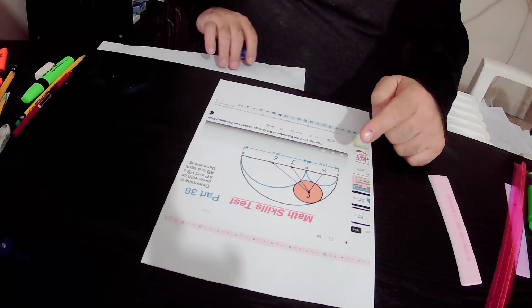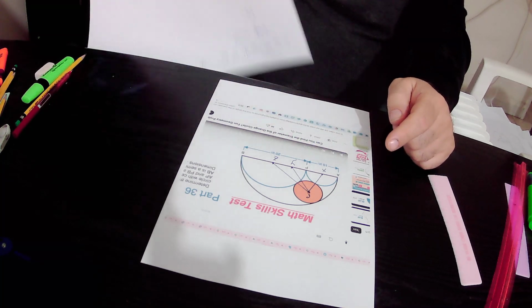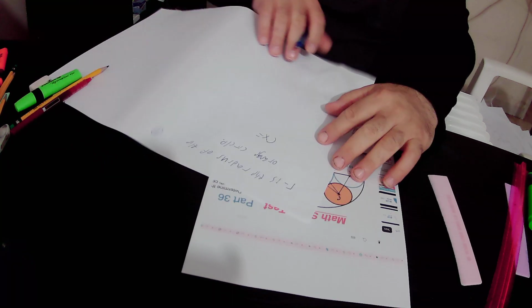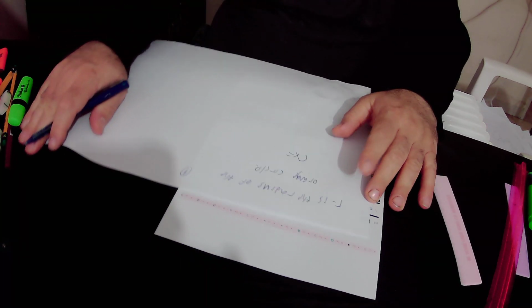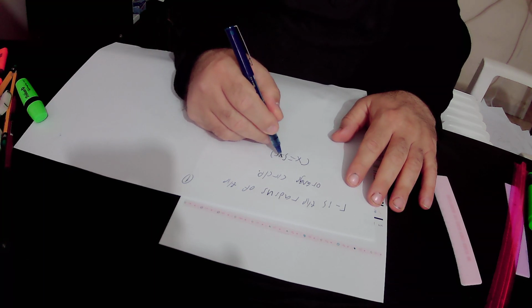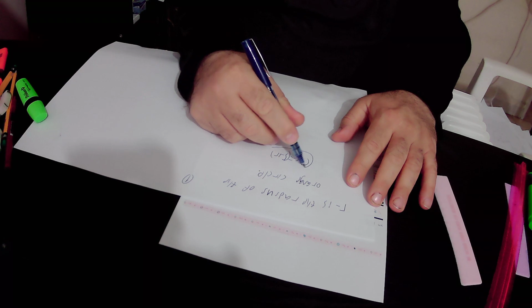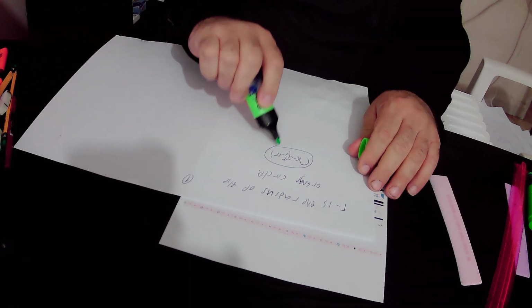So in conclusion, CX will be equal to 5 plus small r.